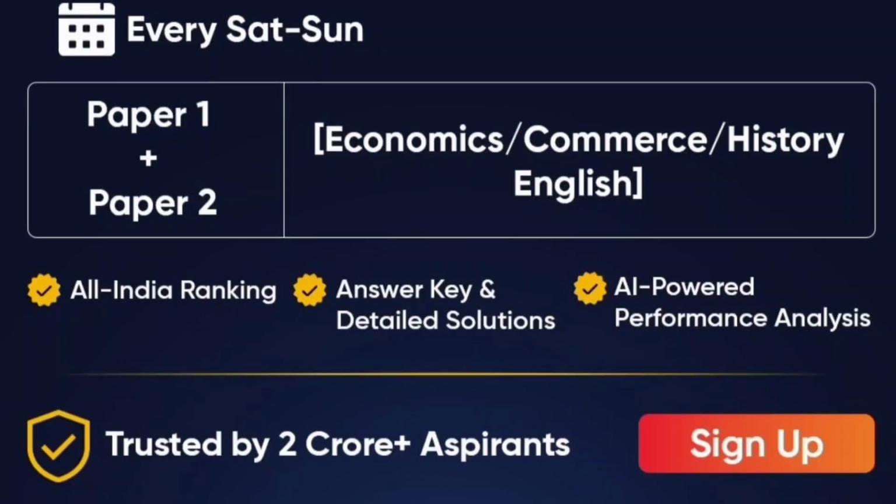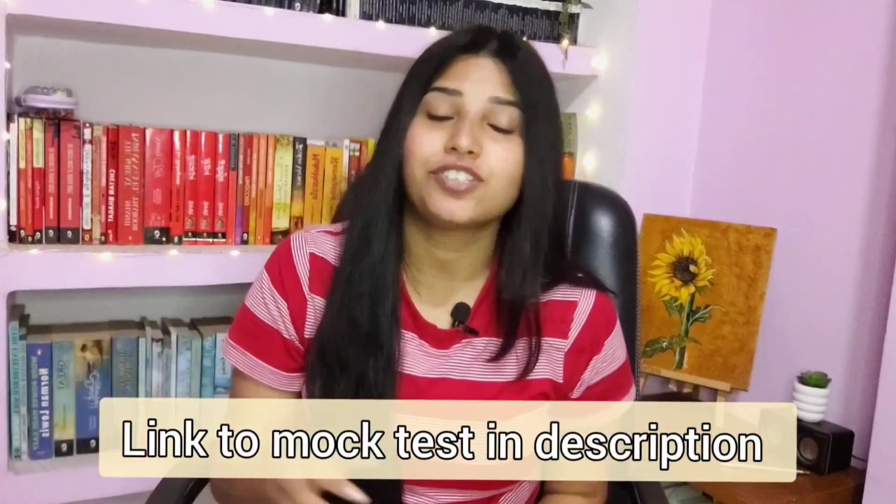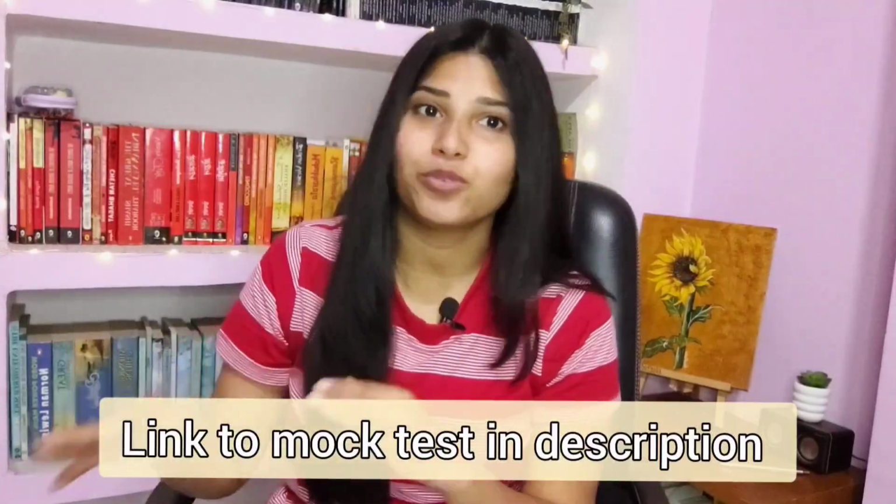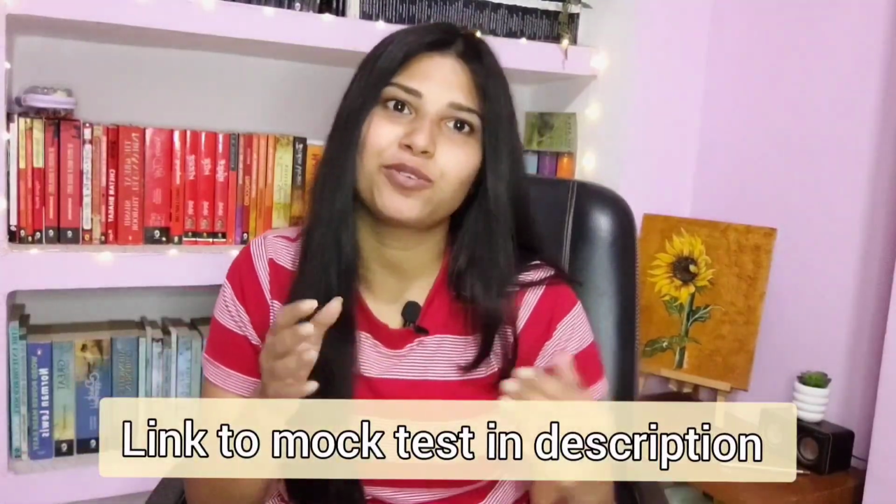And then you also have detailed answer keys. So what I would suggest is that you prepare your notes and solve all the PYQs during the week, and on Saturday and Sunday you can go to the website and solve mock tests, so that you can get an idea of how you are going to give the exam in the exam center itself.